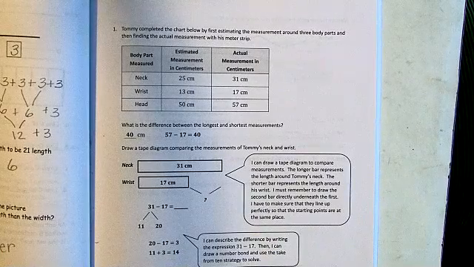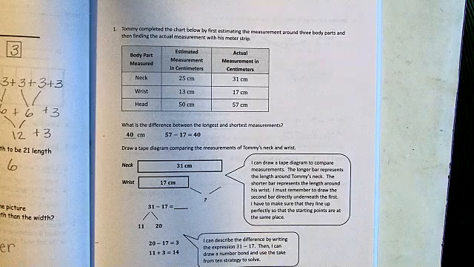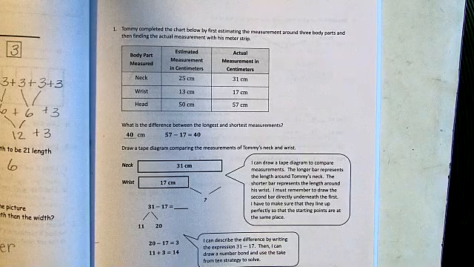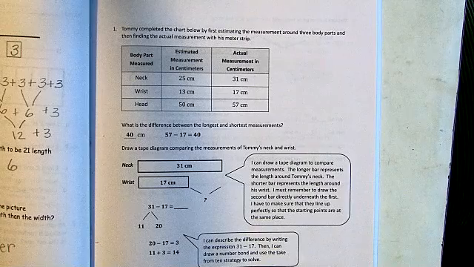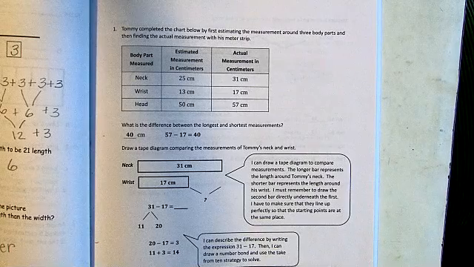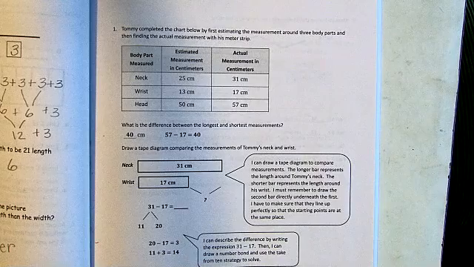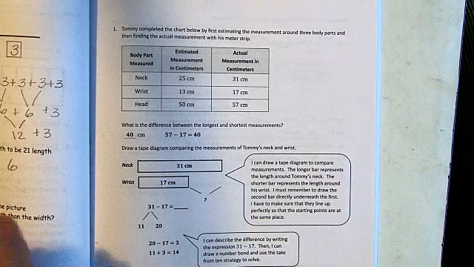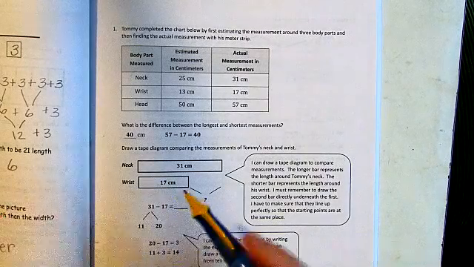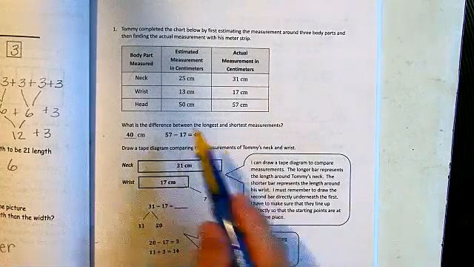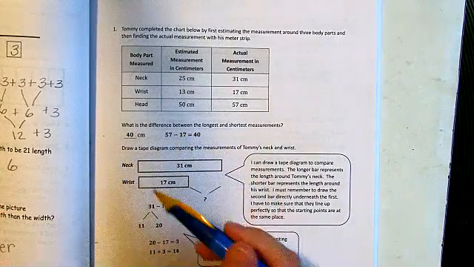Hi everybody, let's take a look at the homework for lesson 9 in your Succeed book. I'm on page 71. Now, this is going to be a review of what we did in class today, and what I mostly want to talk about is that tape diagram.